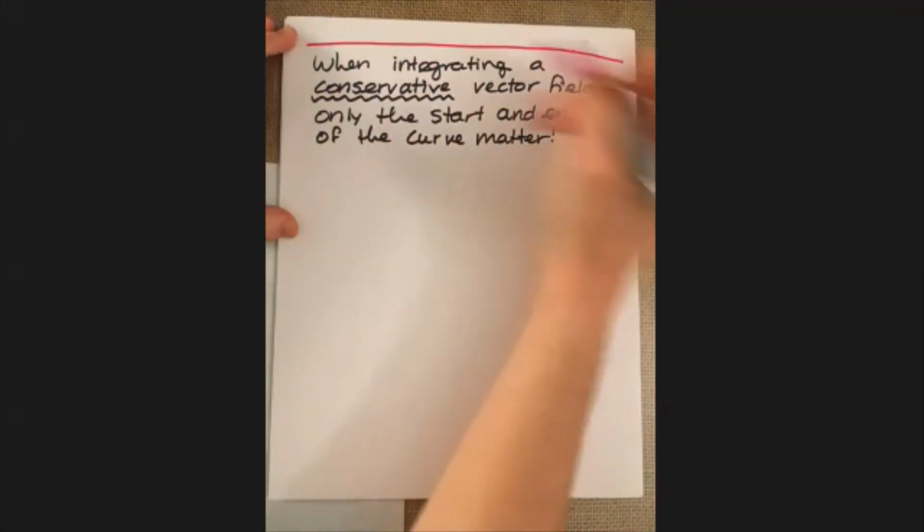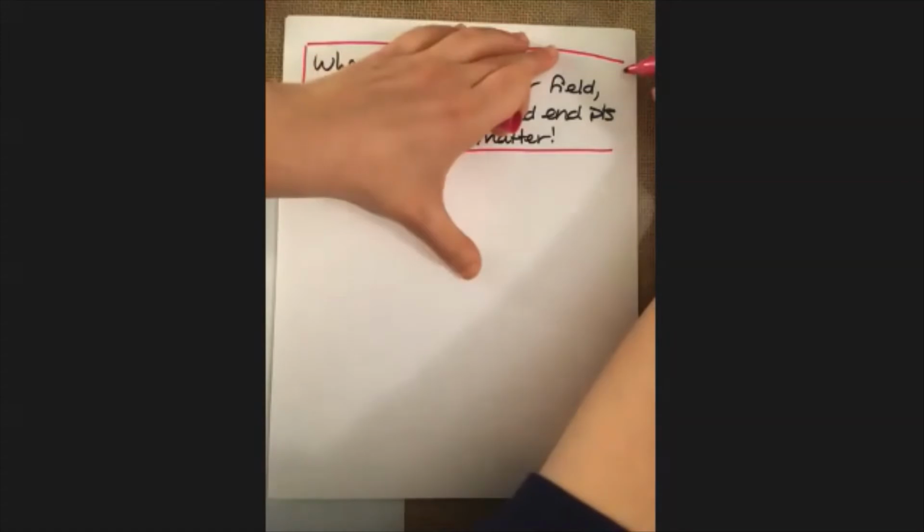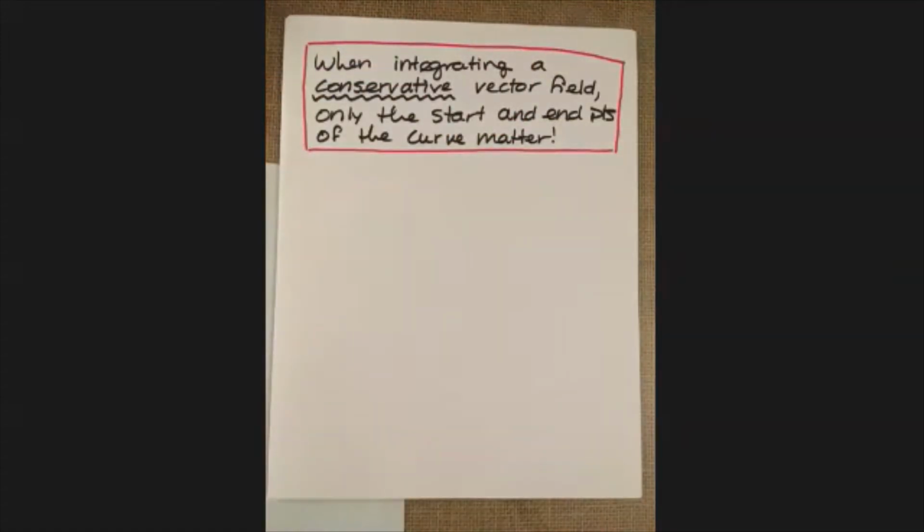Box. We do not care what that curve looks like between the start and the endpoints, only what the start and the endpoints actually are.